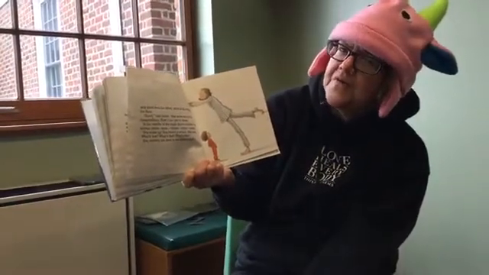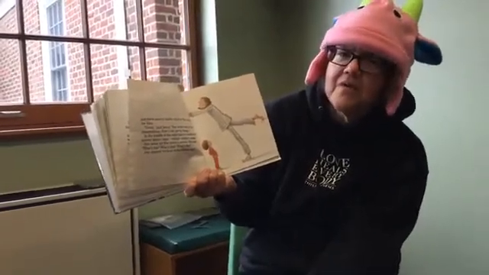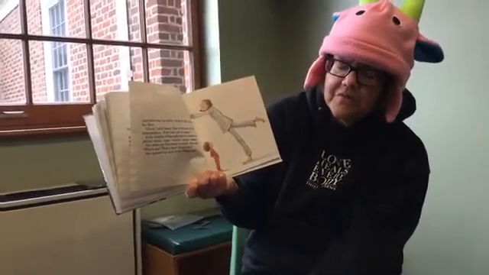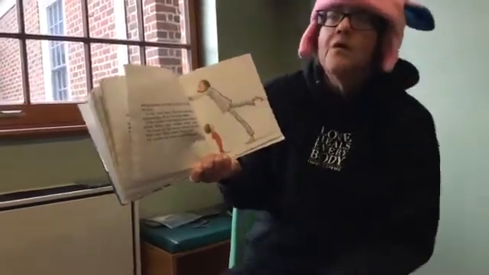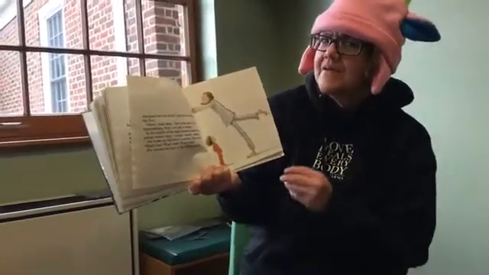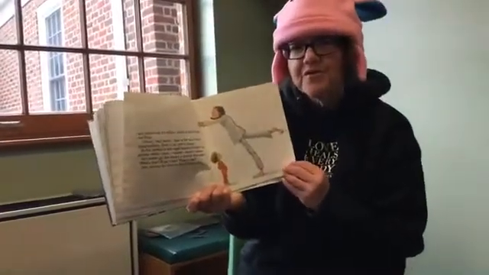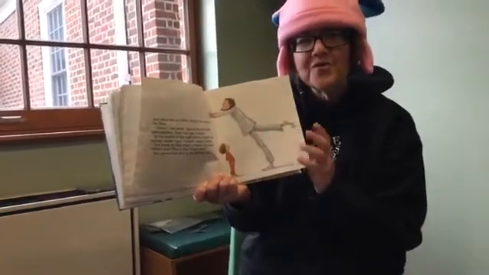Well, in the middle of the night, Jason's mother was asleep. And she woke up because she heard a noise. "What was that? What was that? What was that?" And Jason's mother opened the door to the refrigerator. No, she did not. She opened the door to the kitchen.